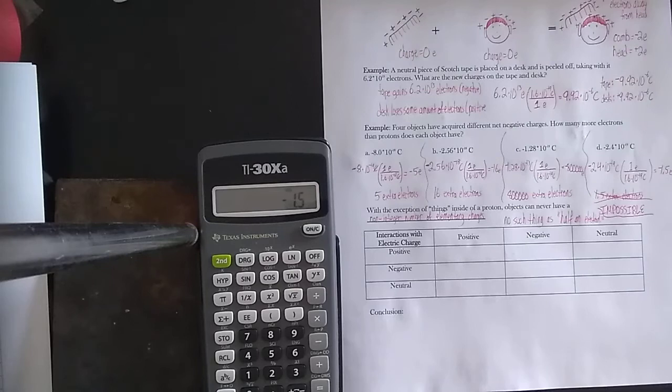Just like if you're counting the number of people in a room, you can't have a half a person in the room. Either a person's in the room or they're not. Okay? Or the population of the world. Either there's a person or there's not. It's 1 or 0. Okay? You can't have like half a person. So, non-integer number of elementary charges.